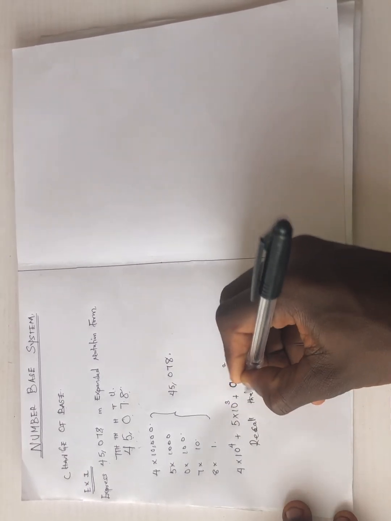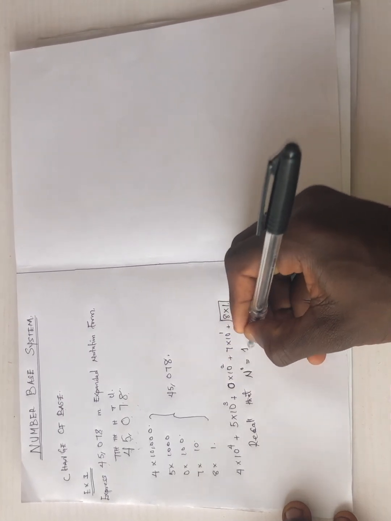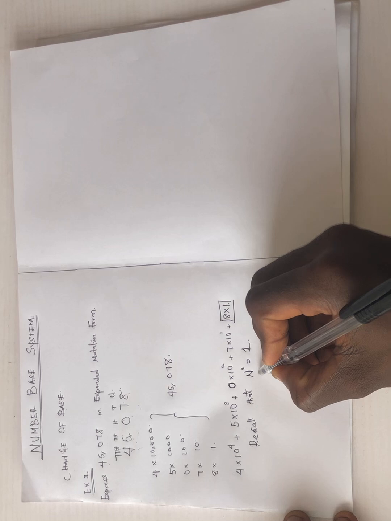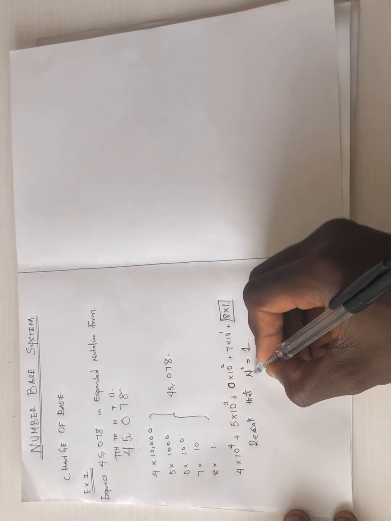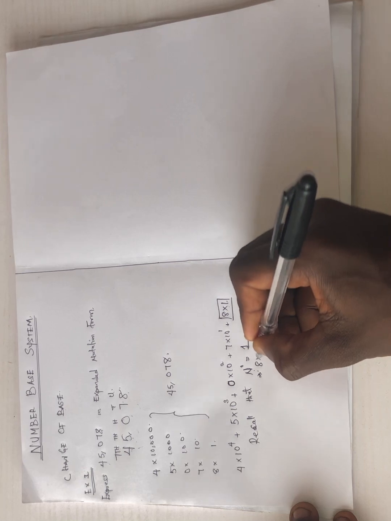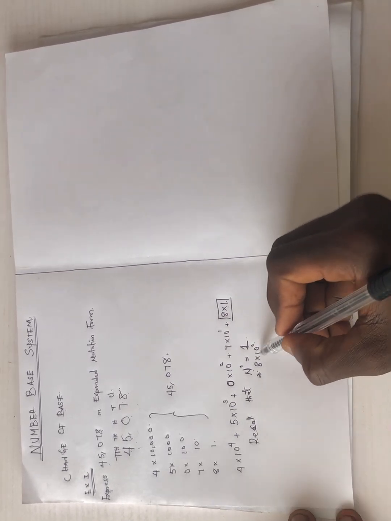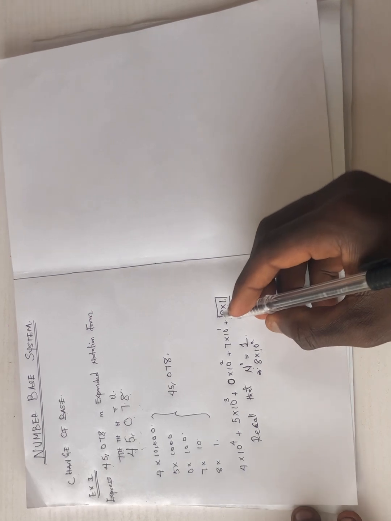that any number raised to the power of 0 is equal to 1 from the laws of indices. So instead of writing 8 times 1, we can actually write 8 times 10 raised to the power of 0. If you write it this way, it will look even, isn't it? Alright, so let's do that.